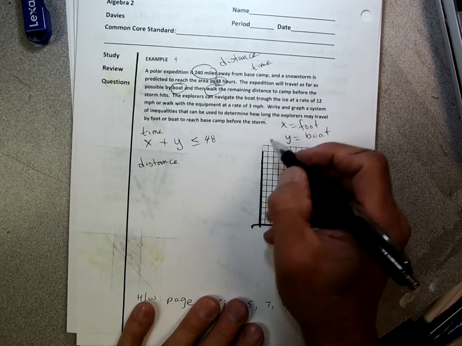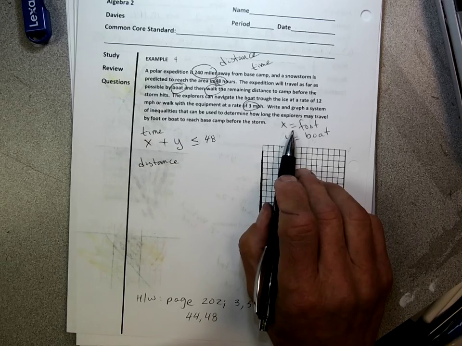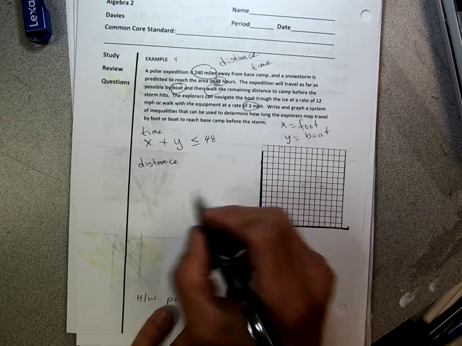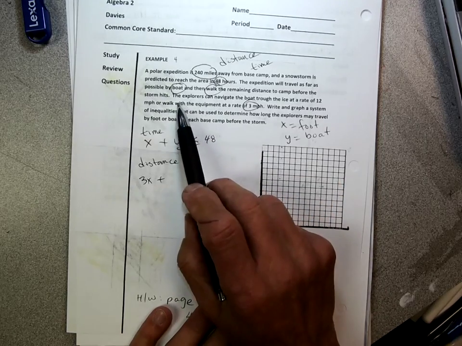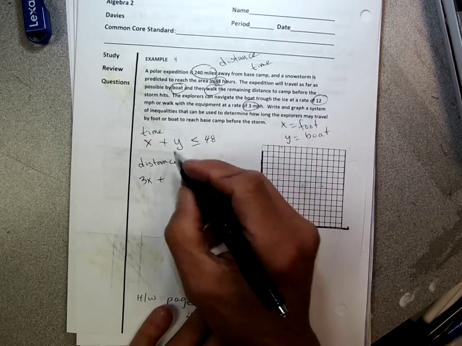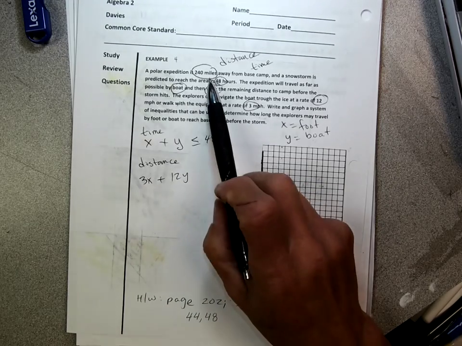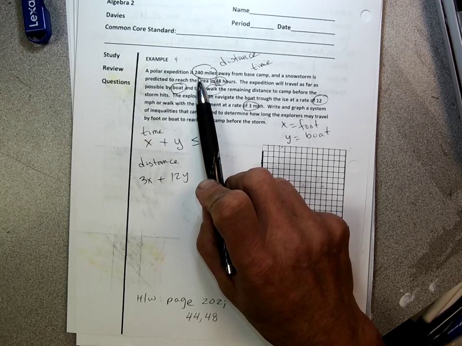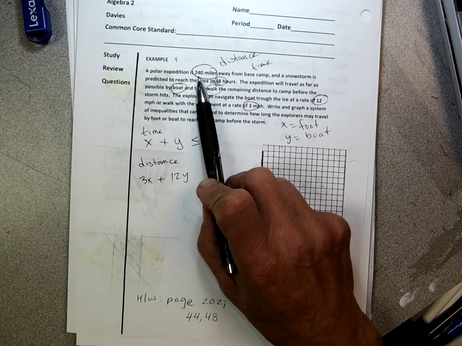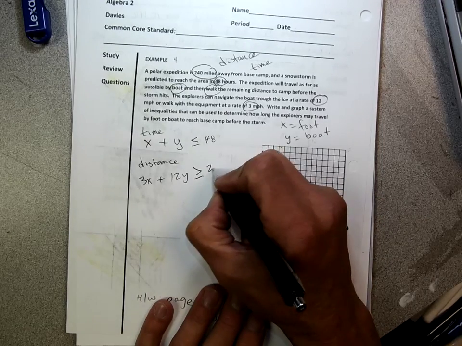Now the distance. Distance has to do with your rate. So we can go 3 miles per hour by foot. I know rate times time is distance, so I'm going to go with 3x plus, in this case, the boat can go 12 miles per hour, so 12y. And in this case, we could go more than 240 miles because we might go in circles, we might take diagonals, we might try and avoid all sorts of things like ice blocks. So this could be greater than or equal to my 240.